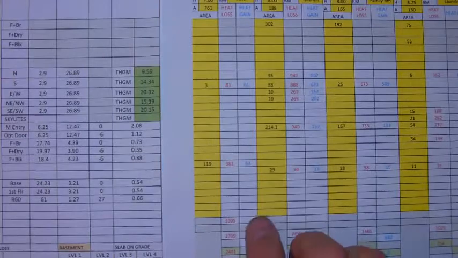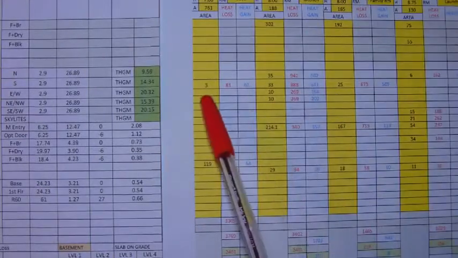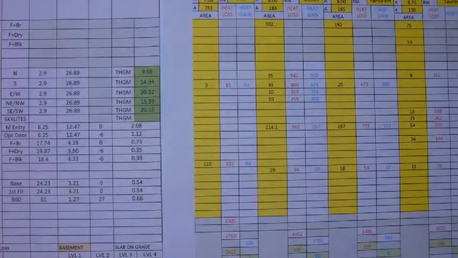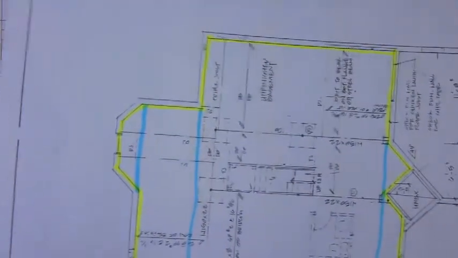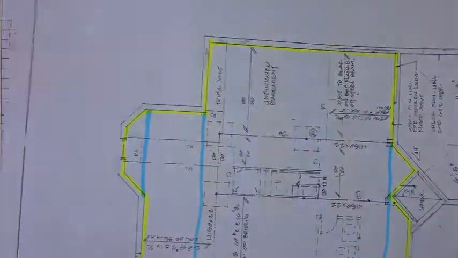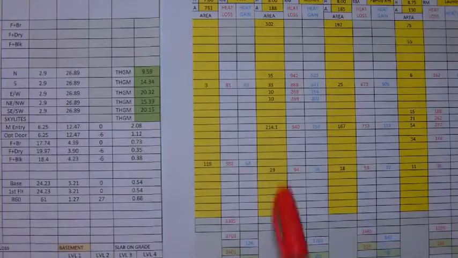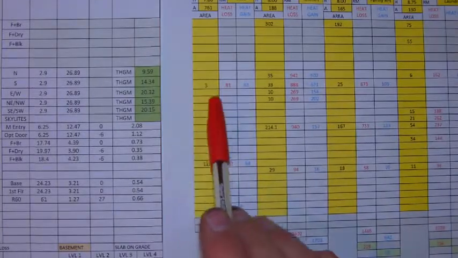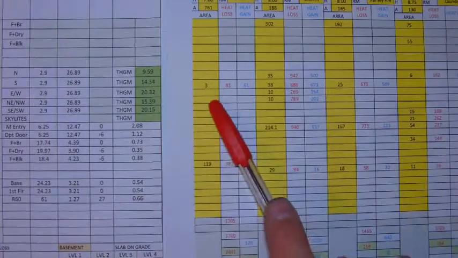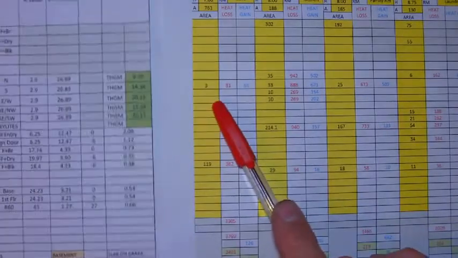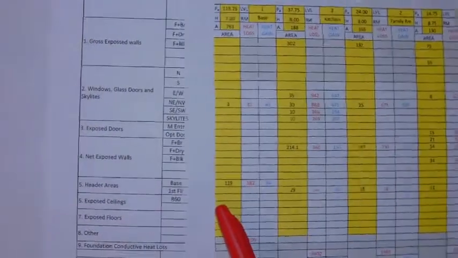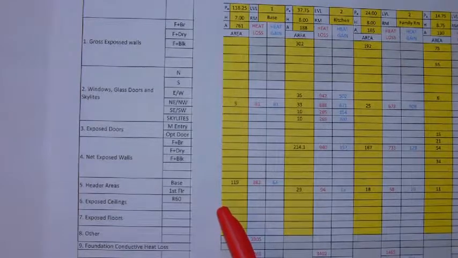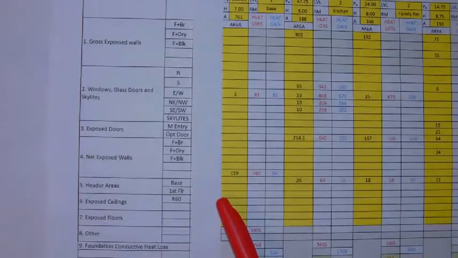So the next step is determining the area of the window. And we have one window which is at the back of the house, which was 3 square feet. Once you've determined the area of the window, you can place it in the appropriate direction. In this case, our window was in an east direction, so we put it in the east-west row.